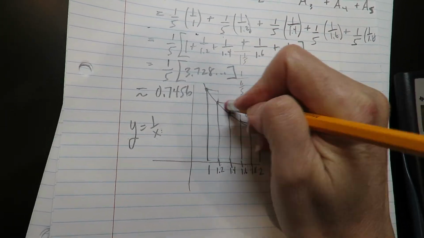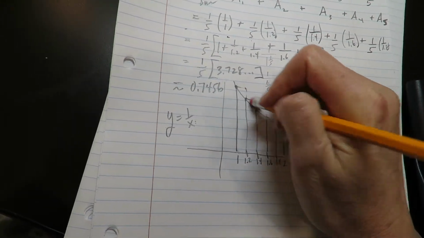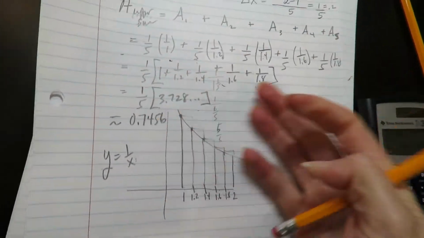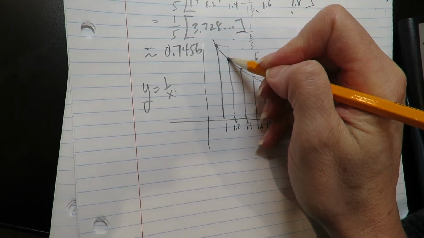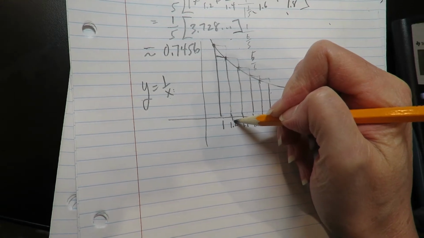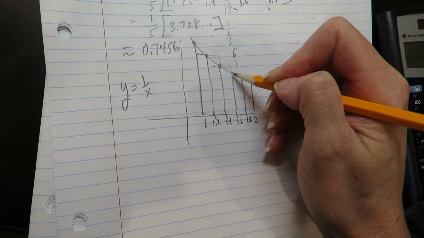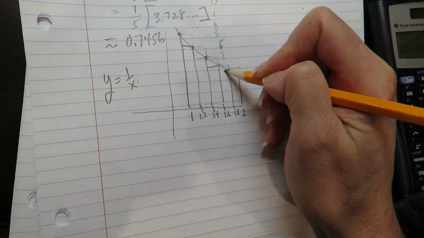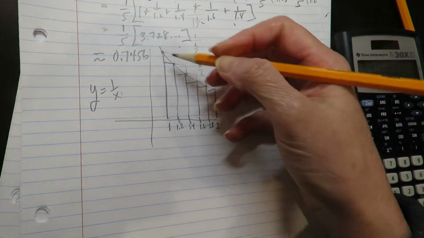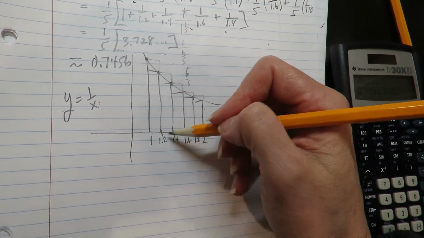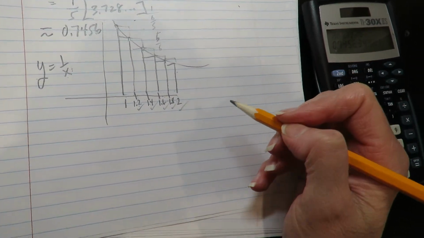I'll let you guys calculate the lower sum because I think you have the gist of how to do it. You actually have to use the function this time, but I will help you get started. For the lower sum, the first rectangle, you want to use this point. So for the first rectangle, you're going to use 1.2. For the next rectangle, 1.4. For the next one, 1.6. For the next one, 1.8. And for the last one, you use 2. So when you're doing the lower sum, you're going to use this one, this one, this one, this one, and this one.